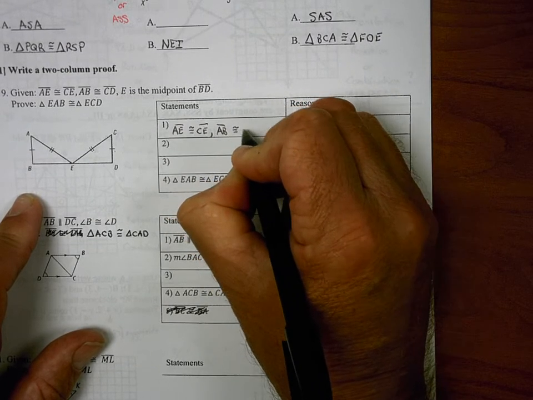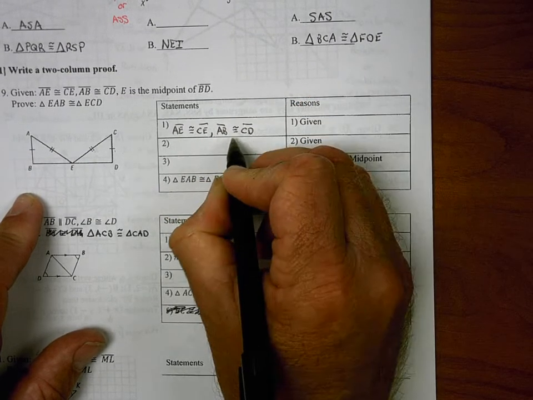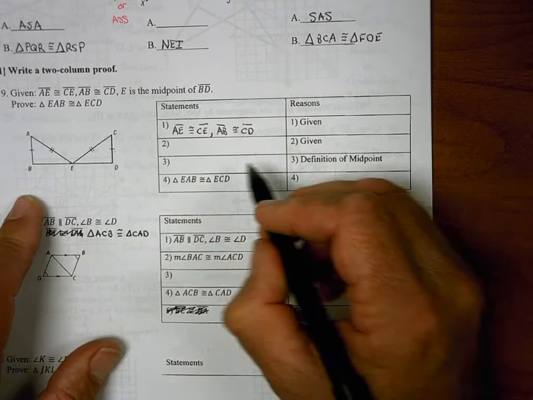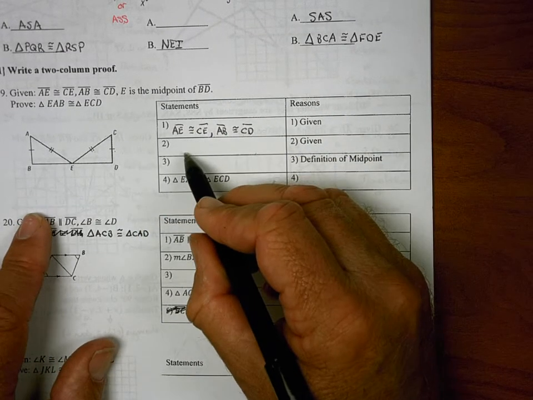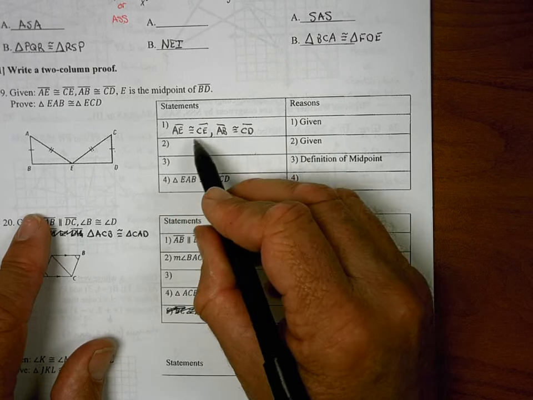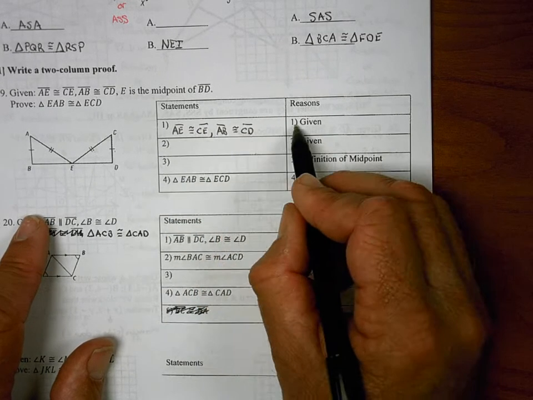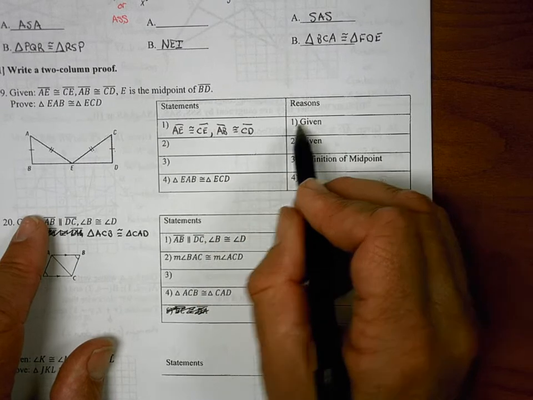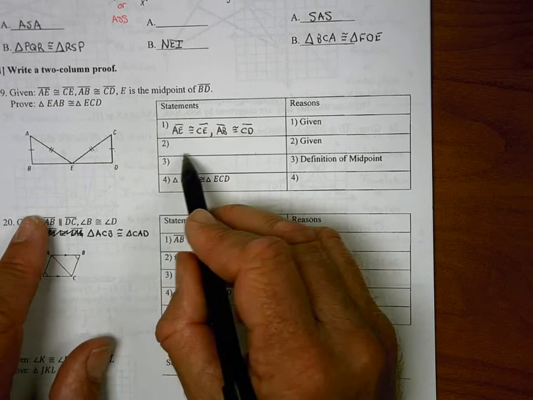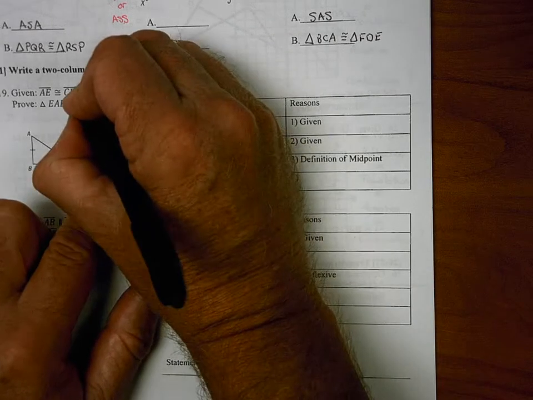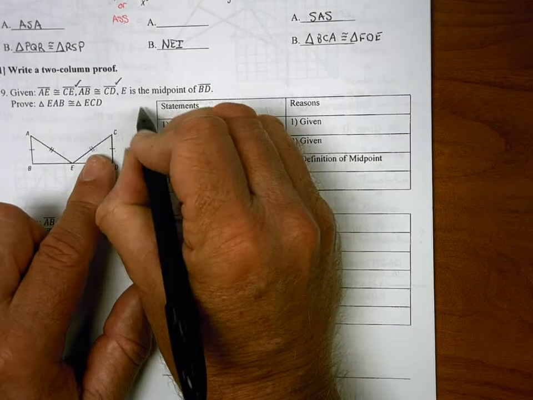Now, sometimes you can combine the givens if they're saying the same thing into one statement. Other times, some people would have added another statement here: statement number 1 for that first given, statement number 2 for that second given. But both of these reasons are given here, okay? Then notice statement number 2, the reason is given, and I have a third given.